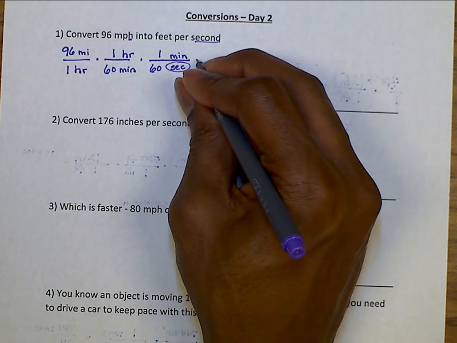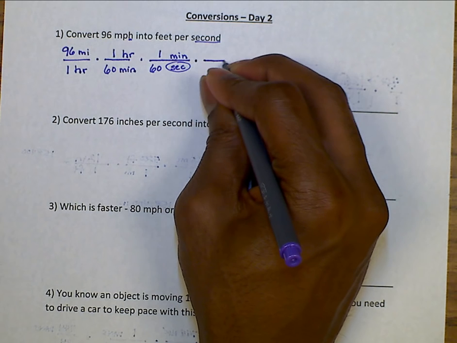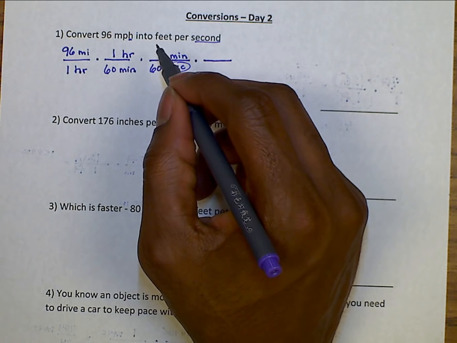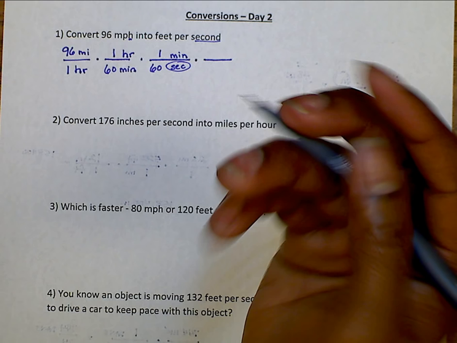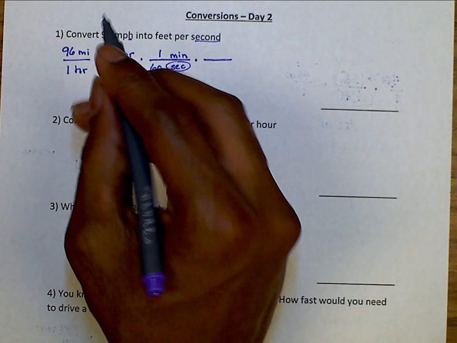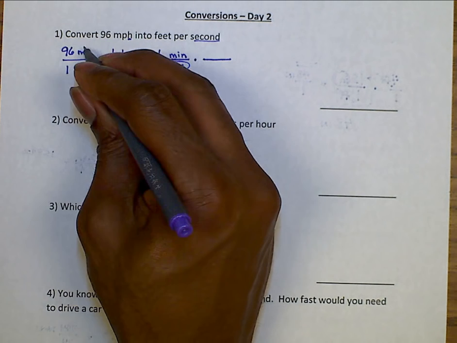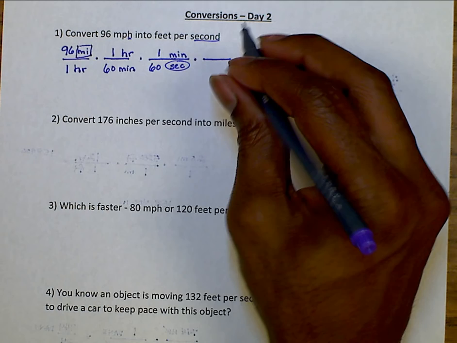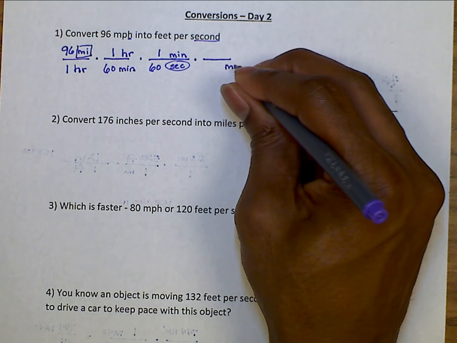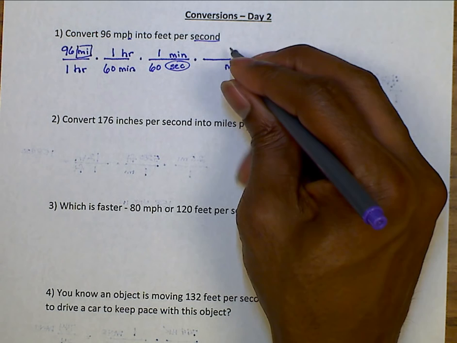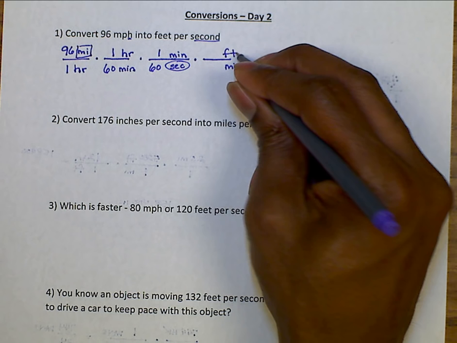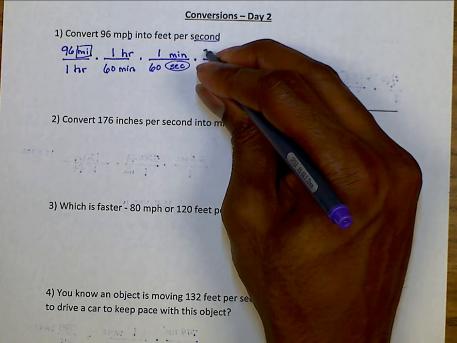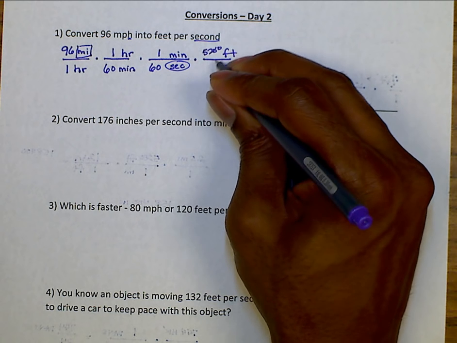And now I'm going to continue and convert my miles into feet. And this one's going to be a little bit quicker because I can go straight from miles to feet. Again, I go back and I say miles was in the numerator the last time that I saw it. So the next time, now I'm going to make sure I put it in the denominator. And I try and get to feet, and I can. So it's 5,280 feet in 1 mile.